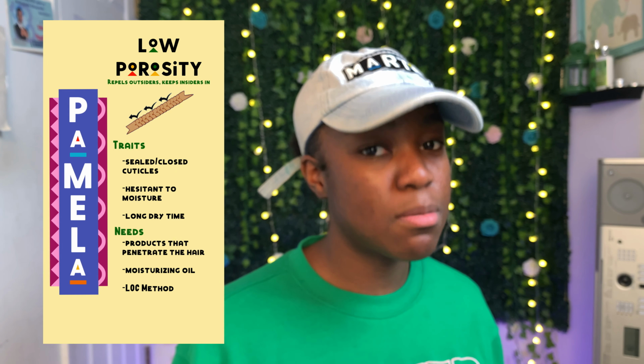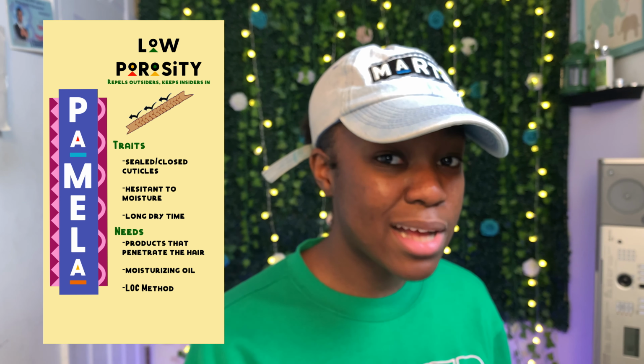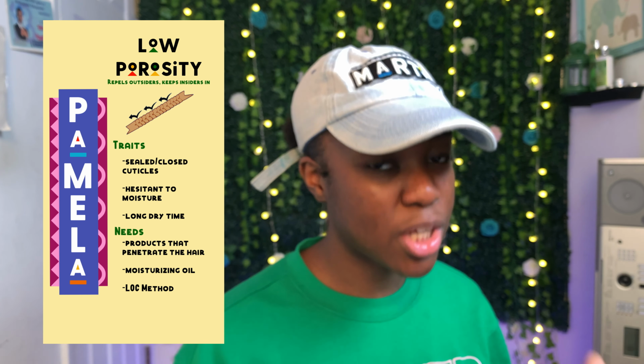If you watched any episode of Martin, you'll notice the way Pam interacts with the other characters. Simply put, she kind of repels outsiders, but if you're lucky enough to infiltrate her circle, like her relationship with Gina, she's gonna love you for a long time, and she's gonna be slow to give you up. Similar to the way low porosity responds to moisture. As you can see, low porosity's cuticles are pretty much sealed shut.